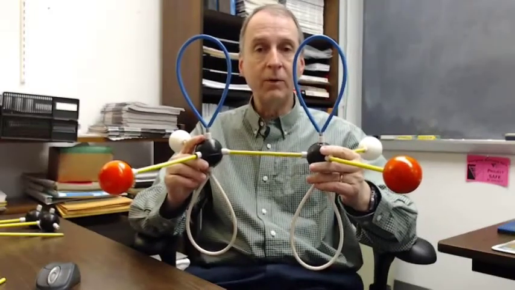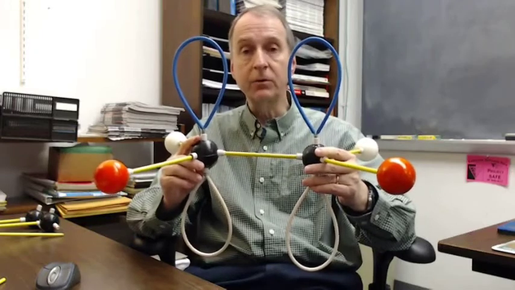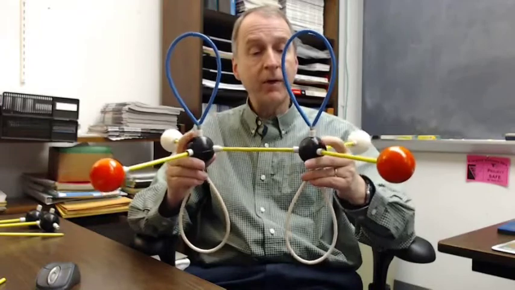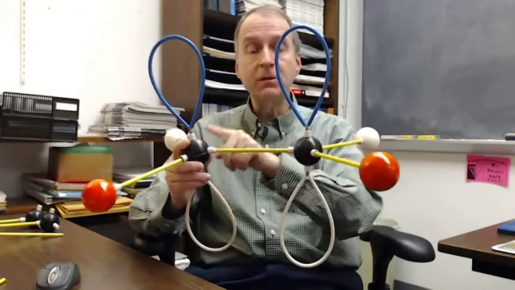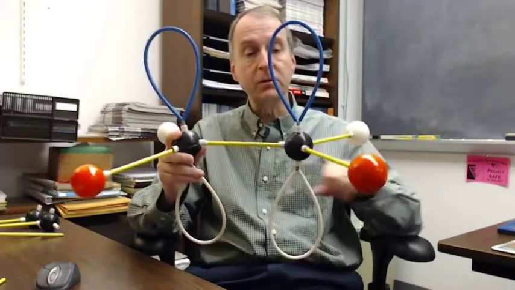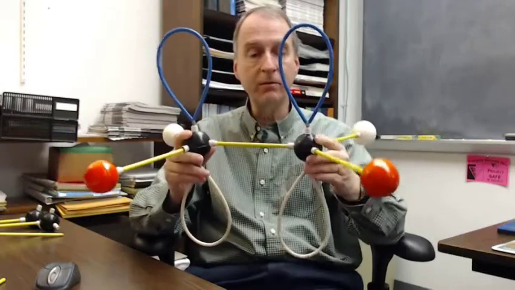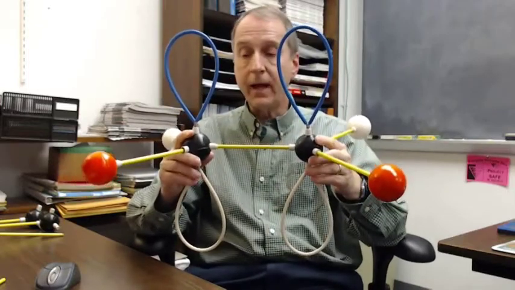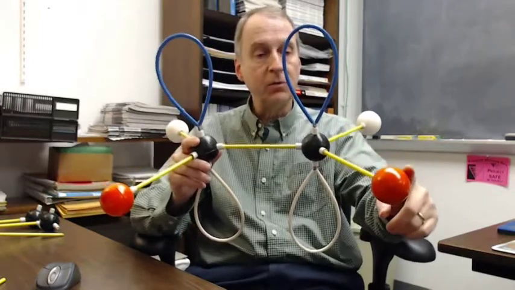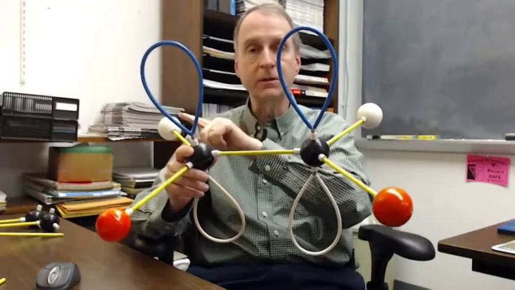We just saw where we can have free rotation around a single bond, but we do not have free rotation around a double bond. How come? Well, now I've got a model with 2 sp2 hybridized carbons. The leftover p orbitals are shown on the right and the left atom by the loops above and below the plane of the molecule. And right now this molecule is in the cis conformation, with the 2 orange ones in front in the cis disposition and the 2 white ones in back.